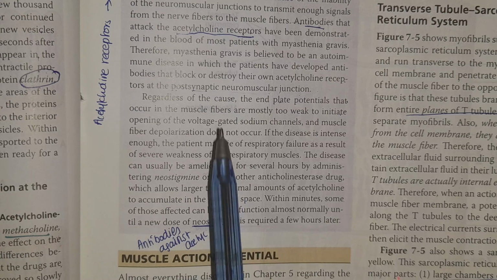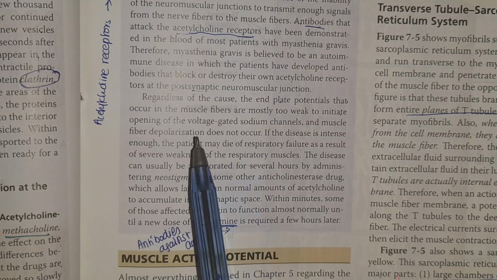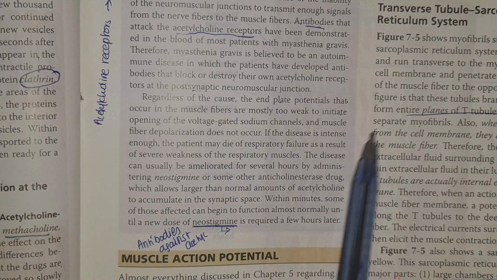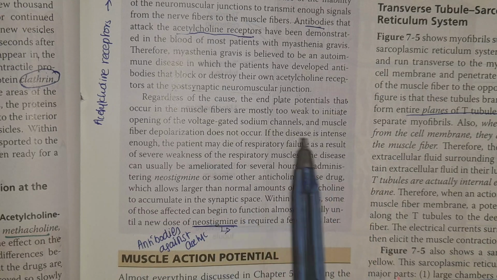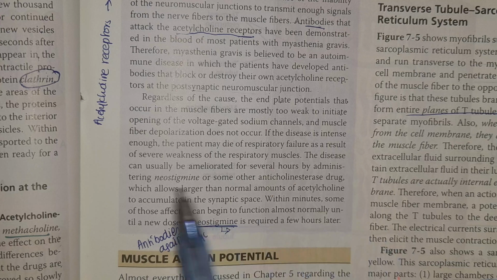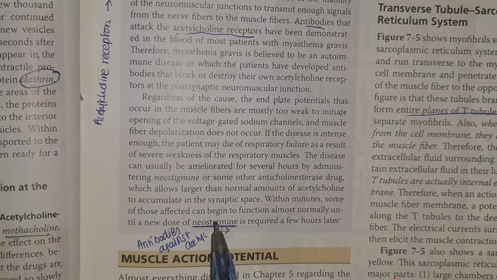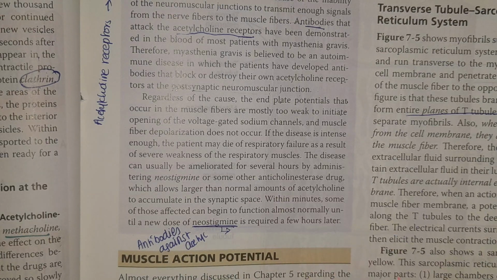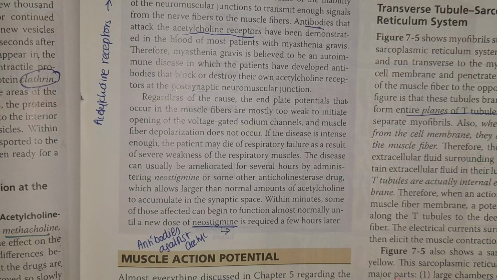So this is a very lethal disease, myasthenia gravis, and people need to take new doses of neostigmine or the drugs, because there is no therapy to prevent this. So they need to take this one, or else what will happen? They will die, because no action potential will be generated, no excitation will take place. They will lose their conscious control on their muscles.